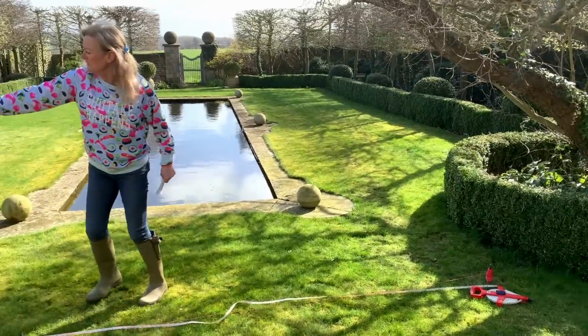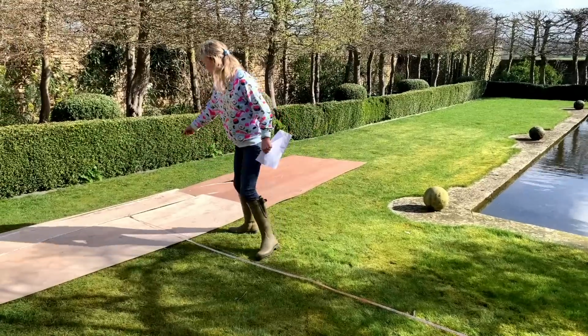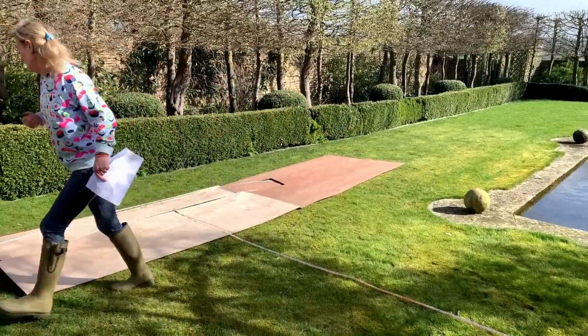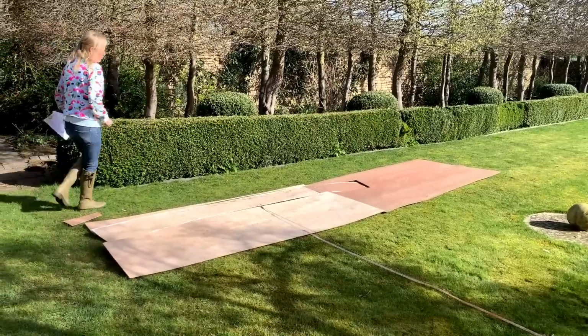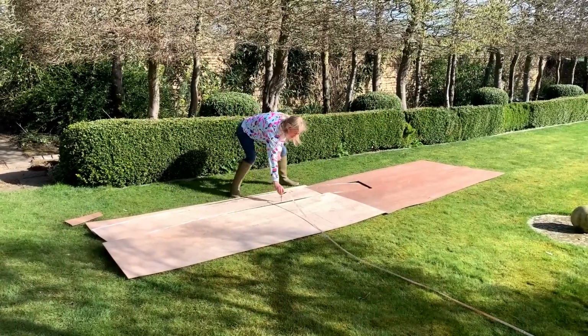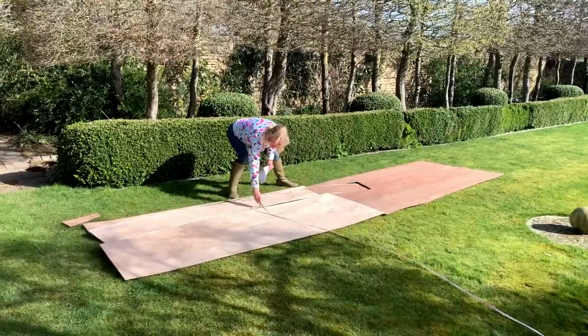You mark it out to that, measuring it carefully with a tape measure, and then with a pencil at the other end of the string line, you literally just draw it. So with a pencil, you hold it really tight and you draw it round to transcribe that curve.